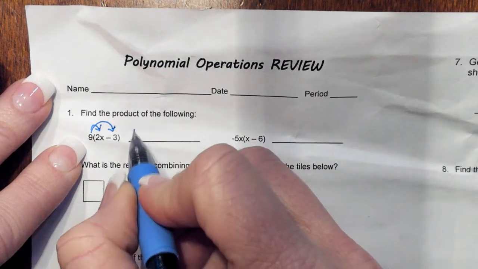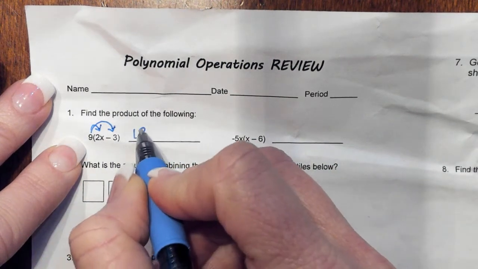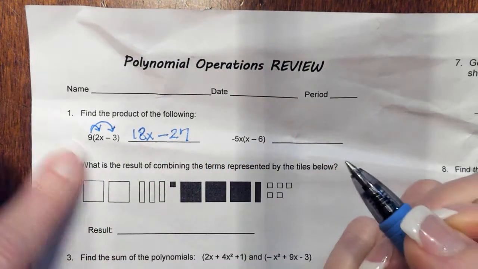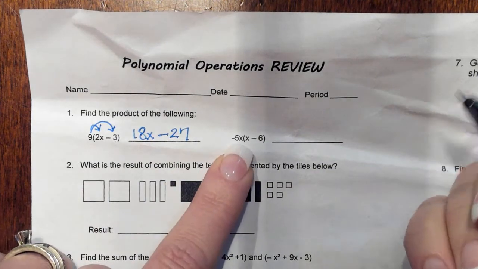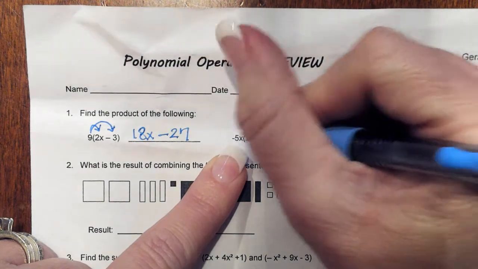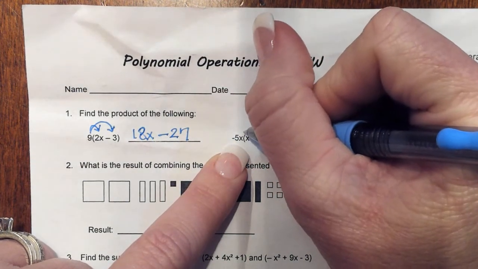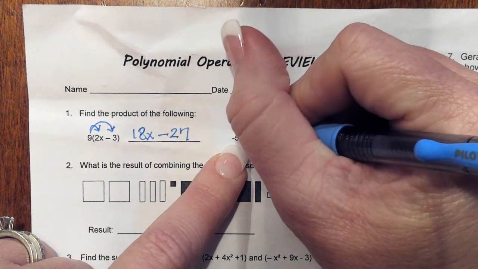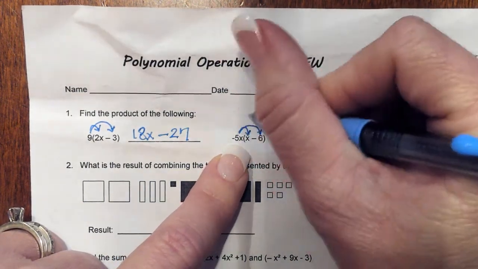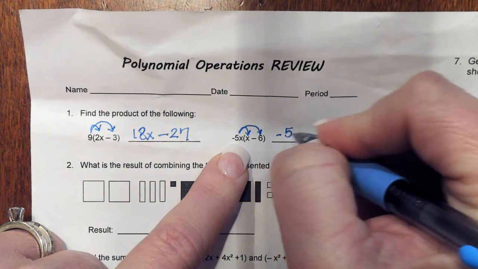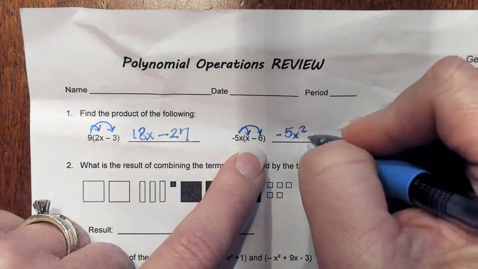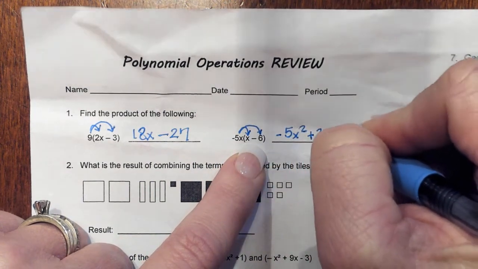So 9 times 2x gives me 18x, and 9 times negative 3 gives me negative 27. So that would be my answer. Going over to the next one, the same thing, since this negative 5x is outside the parentheses and it's touching the parentheses, there's no plus or minus in between them, then we know that we are distributing that across the set to both terms. So we get negative 5x squared, from negative 5x times x, and then negative 5x times negative 6 gives me a positive 30x.